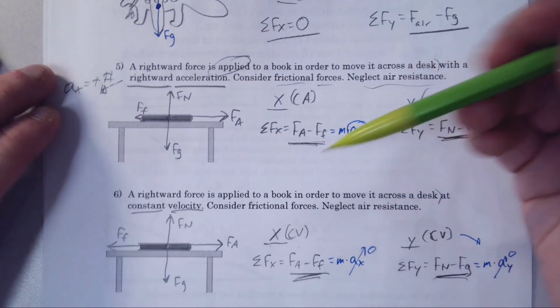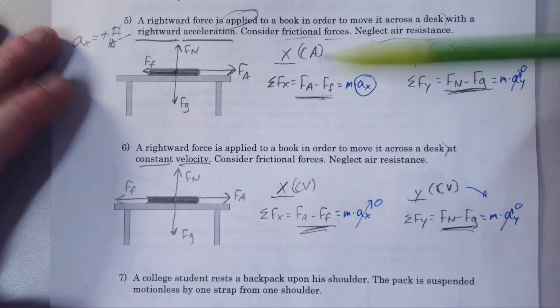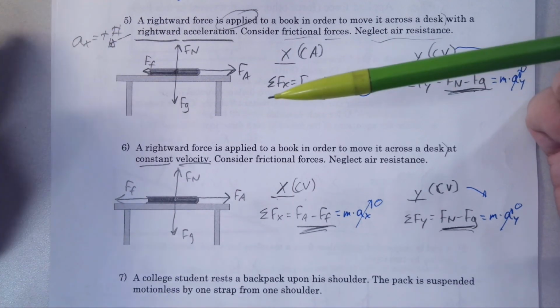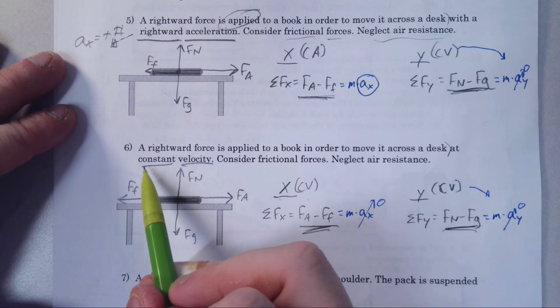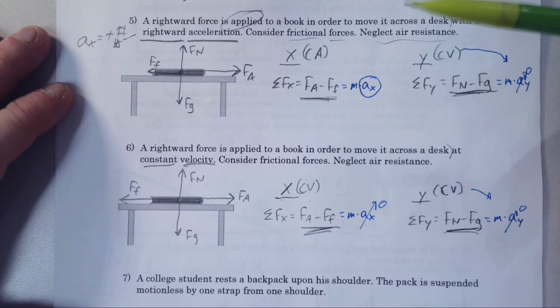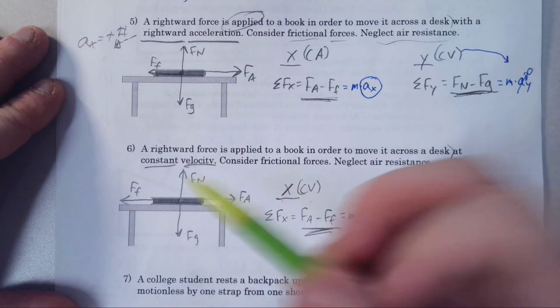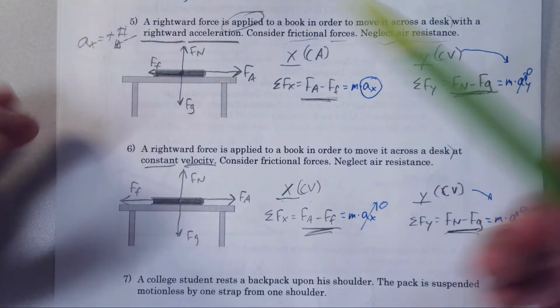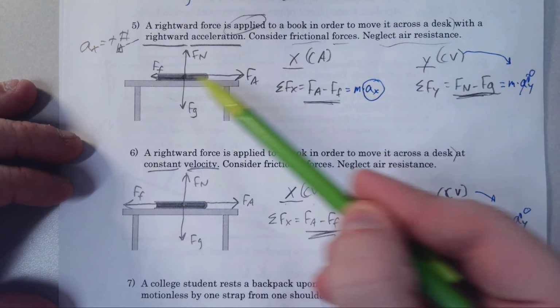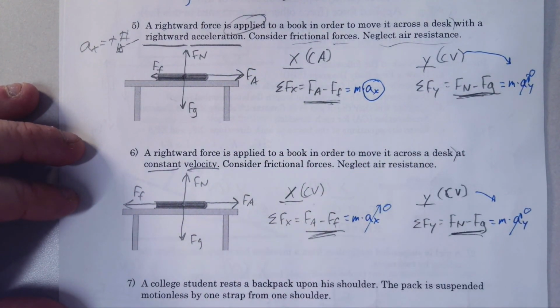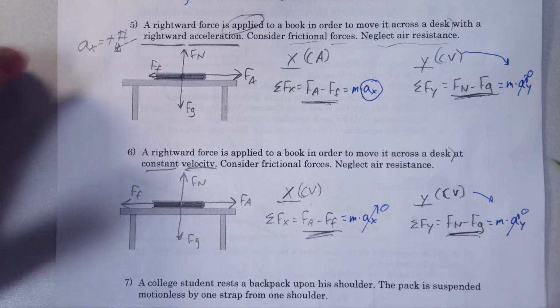So before we write the equation, now let's look at number 6. Number 6 is almost completely identical. The only thing is that it doesn't have an acceleration now. It's a constant velocity, which means that these have to be balanced. Unbalanced, you're accelerating. Balanced, you're either at rest or you're moving with a constant velocity.